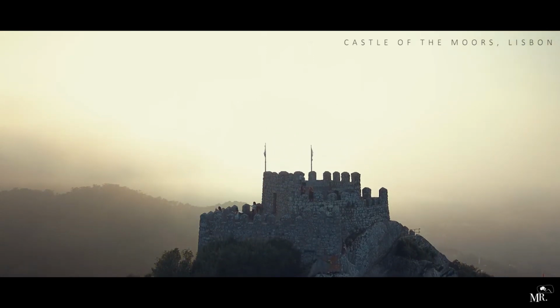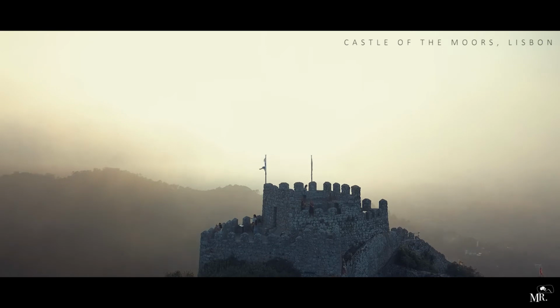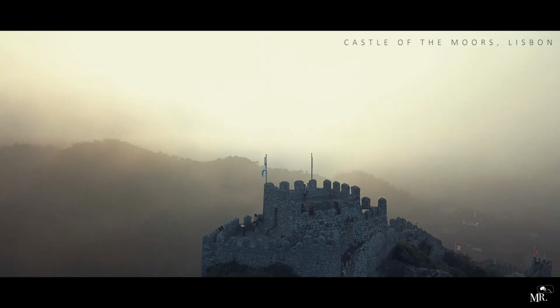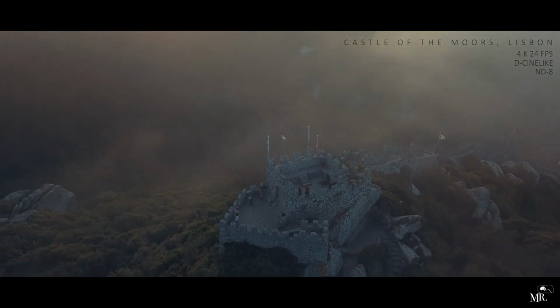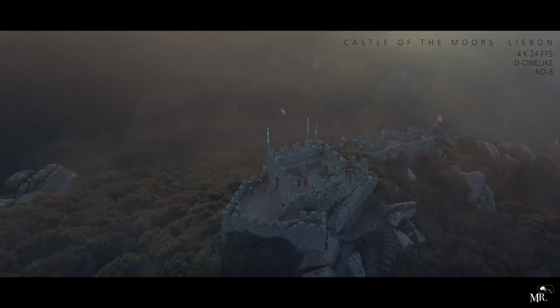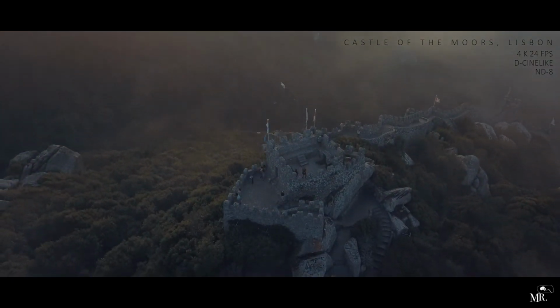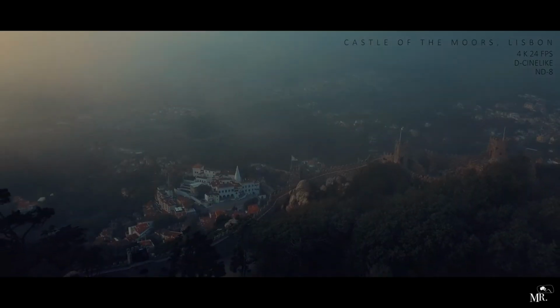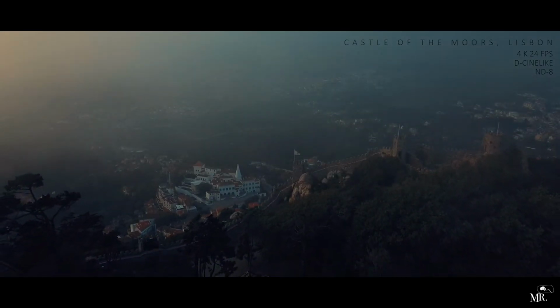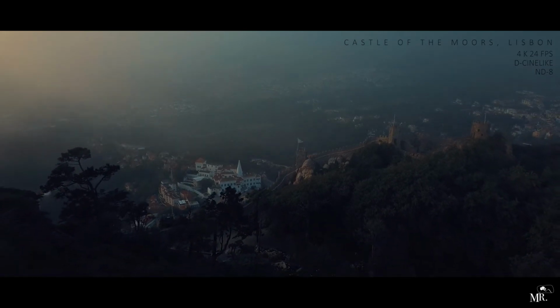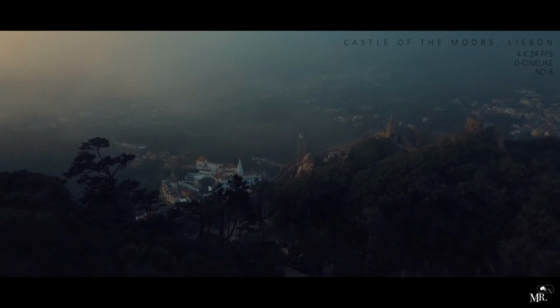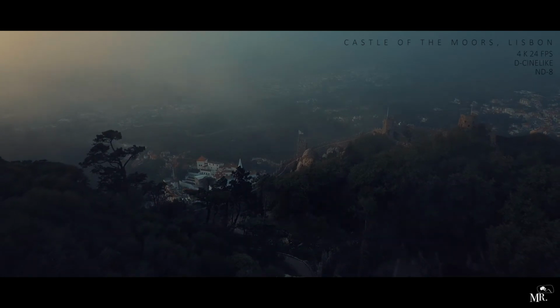You will notice that the clouds were slowly moving over the castle and it made the drone footage look incredible. For this one, yes, it was 4K, yes, it was 24 frames per second, we kept that DCDN-like look, but we did use an ND8 to control that light. So without further ado, people, sit back, take a sip of that drink you're drinking and enjoy this drone shot.